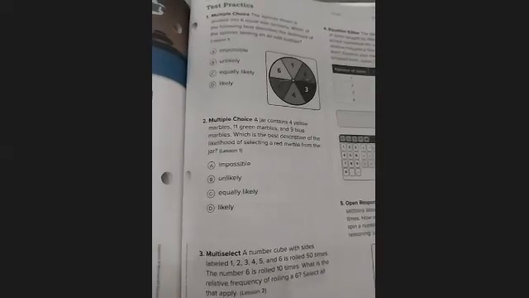Dawood, question 2, read. Multiple choice. A jar contains 4 yellow marbles, 11 green marbles, and 9 blue marbles. So we have yellow, green, and blue, right? Continue.